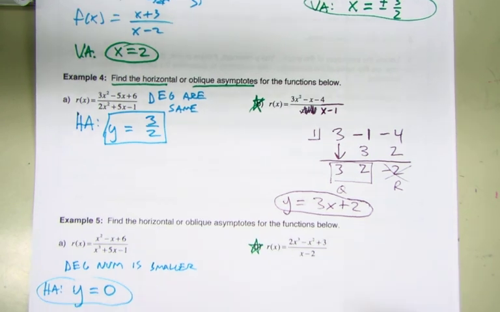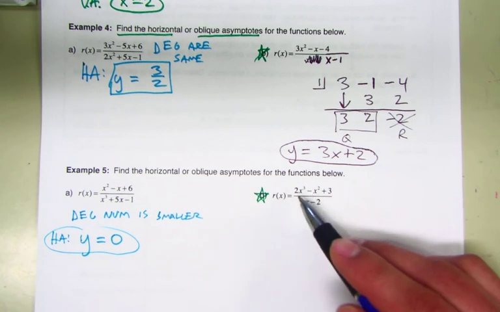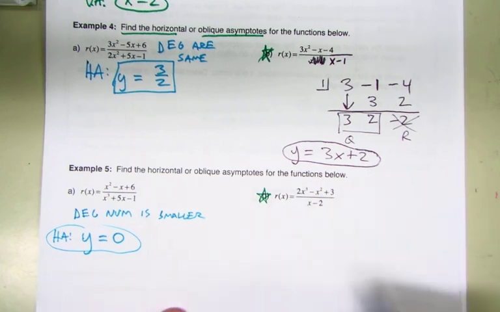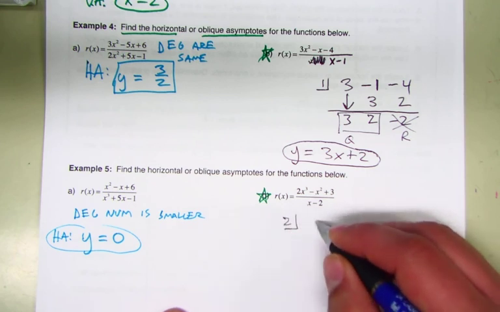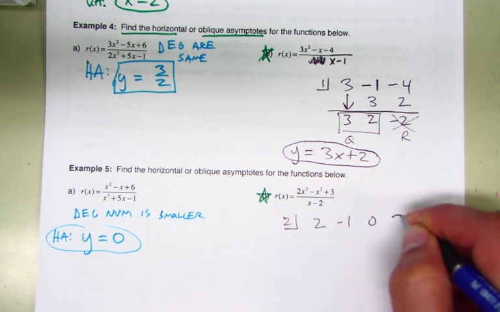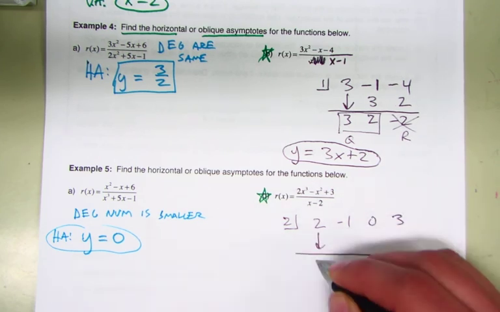All right, this one. I'm going to preface this by saying that you're probably not going to have anything to graph like this on an exam, and you'll see why in a second. To find the oblique asymptote, what number do I use? Okay, and the coefficients are 2, -1, 0. Yeah, don't forget the placeholder. Bring down the 2.